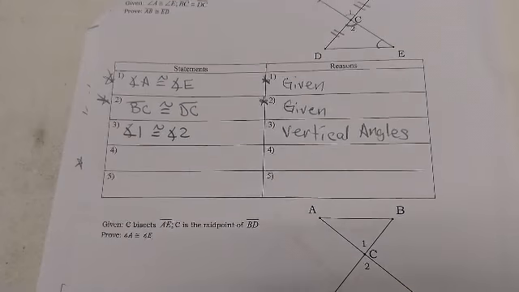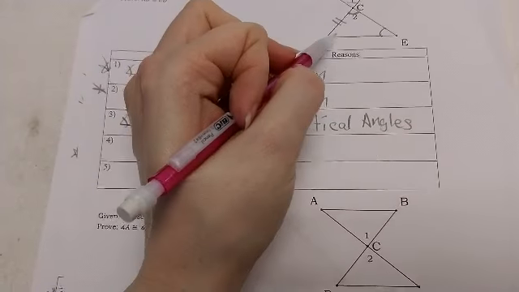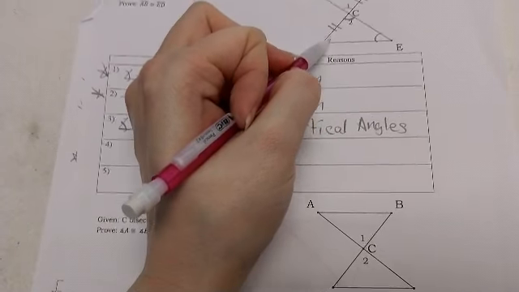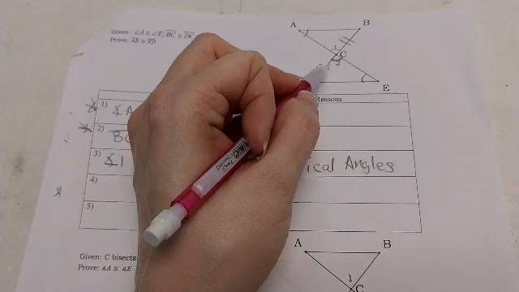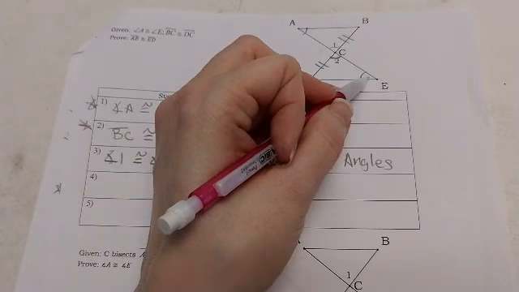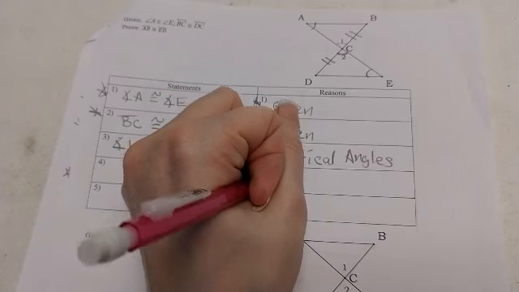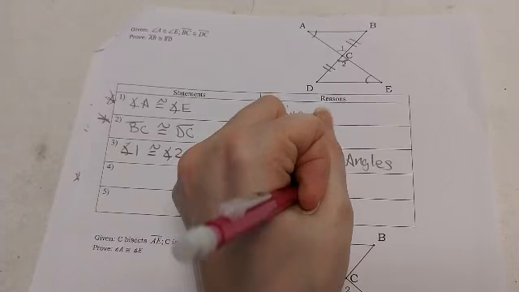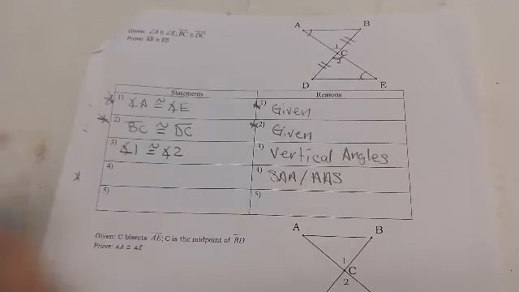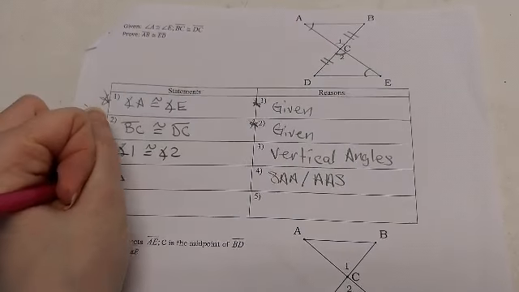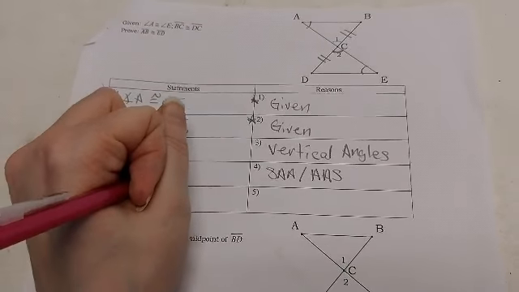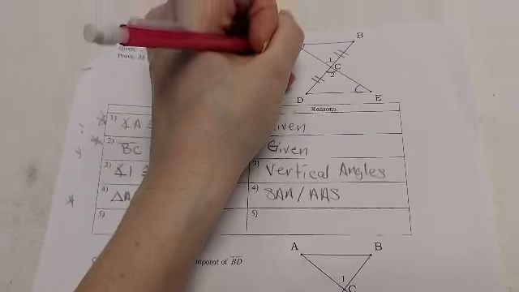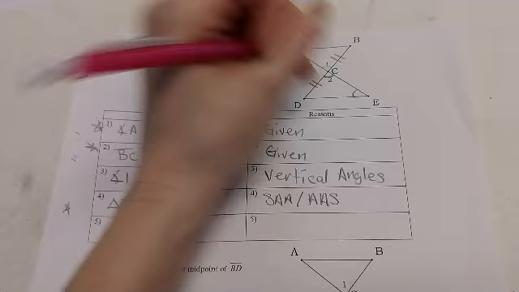Now if I'm looking at my markings, I start where there's a side and an angle with no marking. So I can start right here and I hit a side, an angle, and an angle. So I'm going to write SAA, or you may have come up with AAS. So I have triangle ABC is congruent to triangle. A has 1, E has 1.